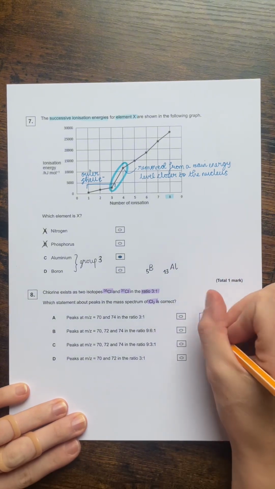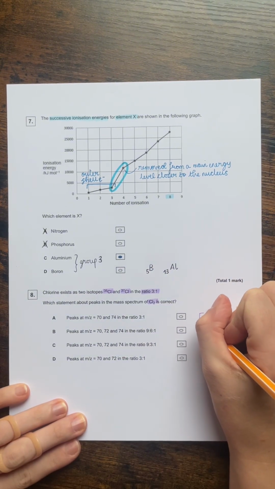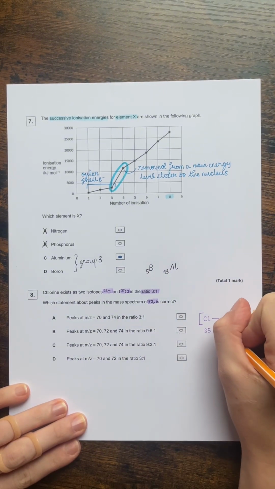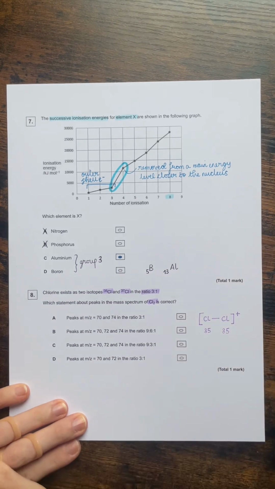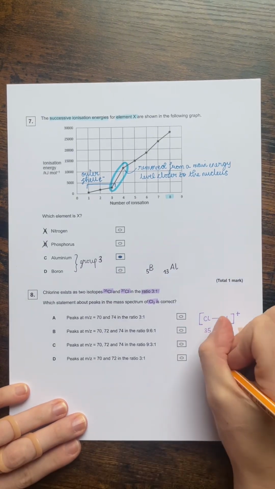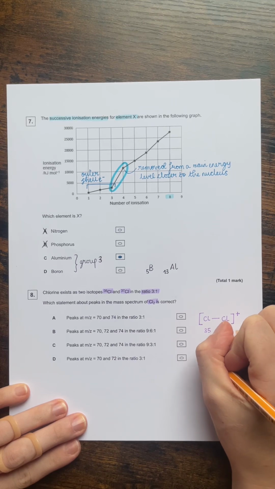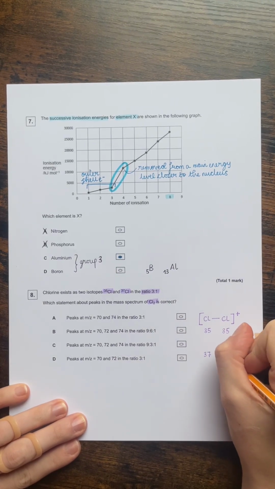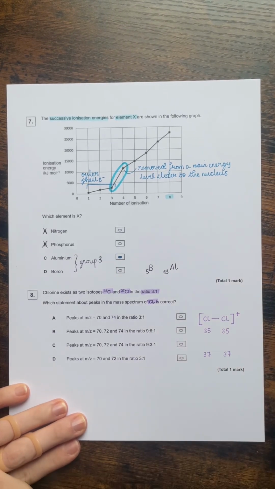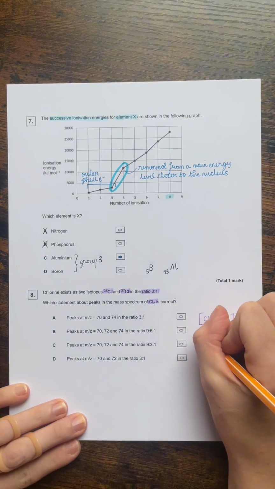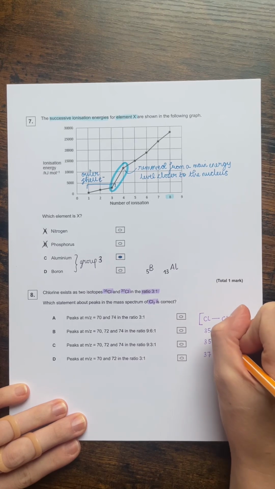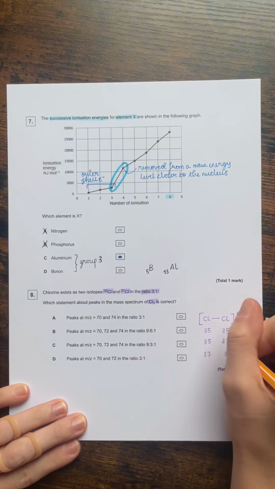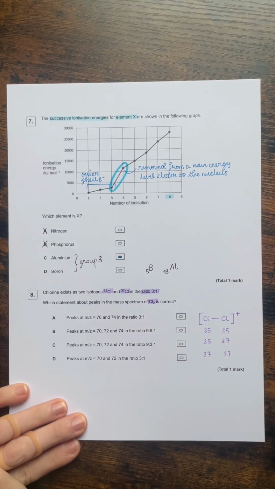Well, we might have this first one being chlorine 35 and the second one also being chlorine 35. We might have this first one being chlorine 37 and the second one also being 37. Or we might have one of each. And those would be our three different combinations for the types of atom that could make up that molecule.